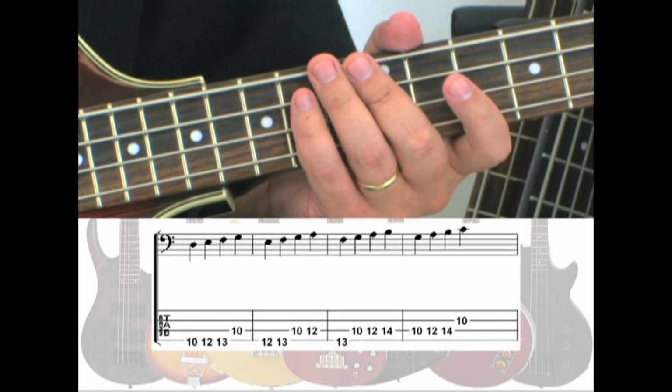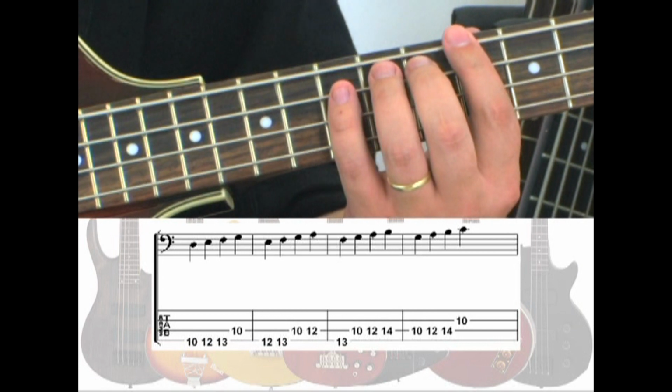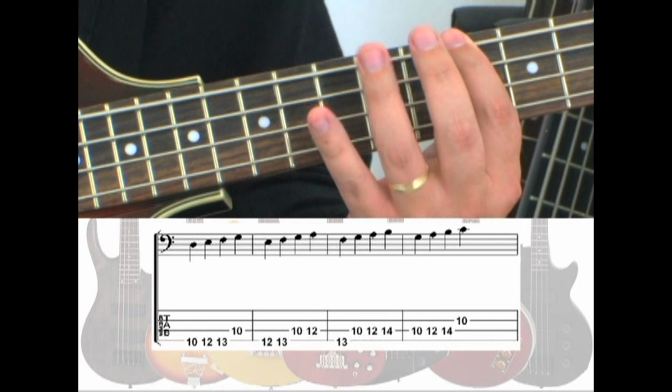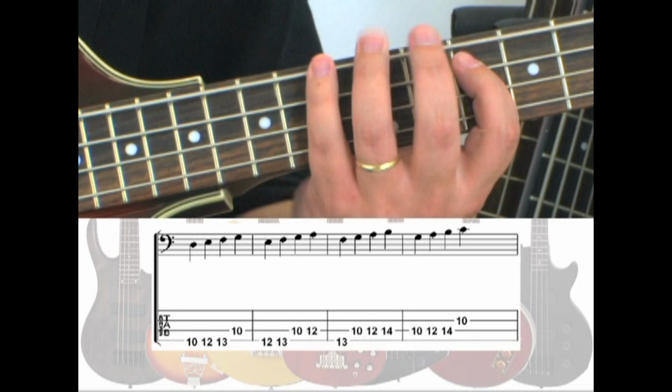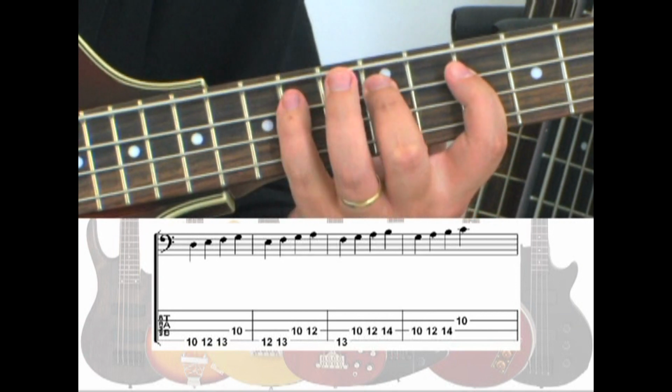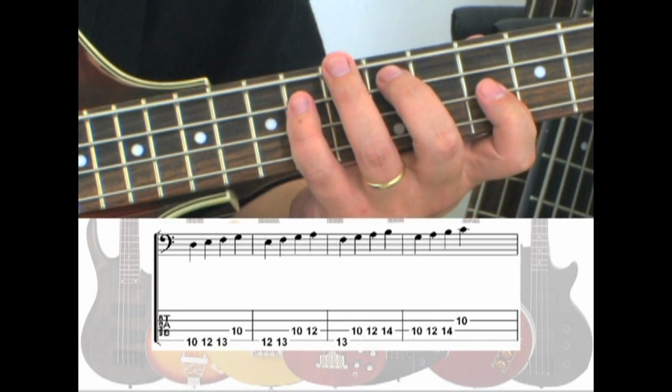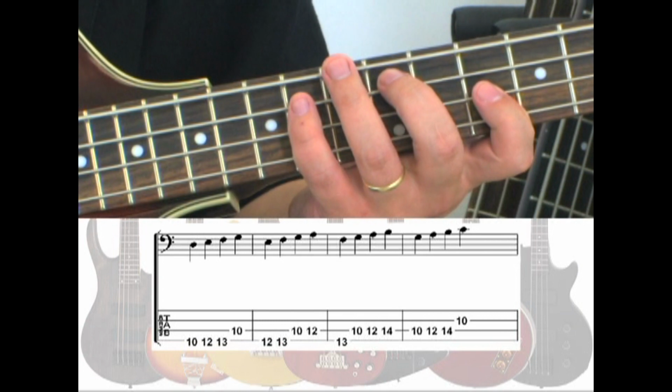Using 1 quarter note, followed by 2 eighth notes, followed by another quarter note, the count would be 1, 2 and 3, 1, 2 and 3, 1, 2 and 3. Here it is ascending and descending at 130 BPM.